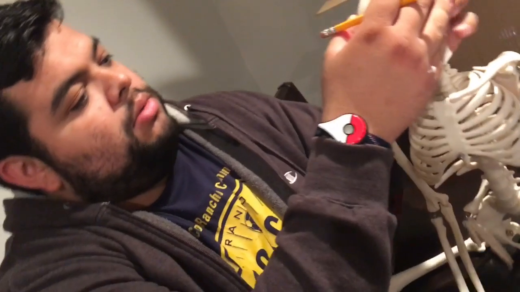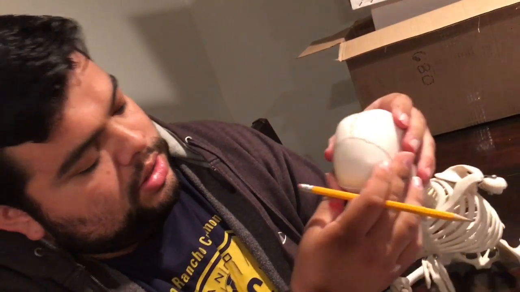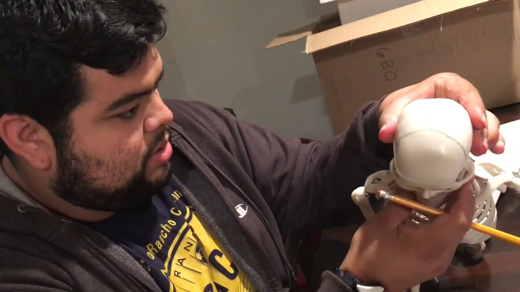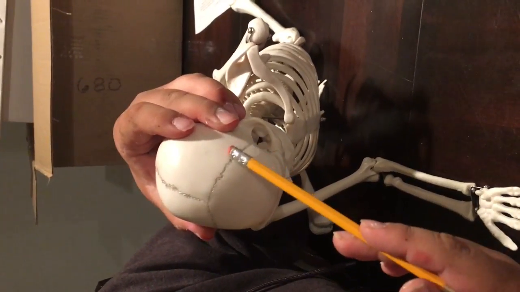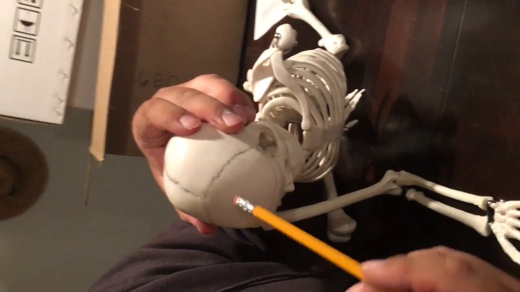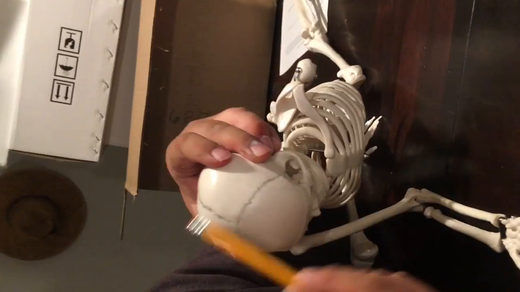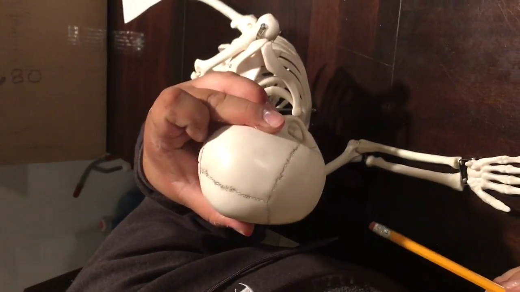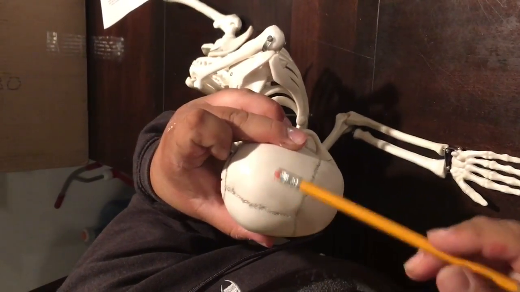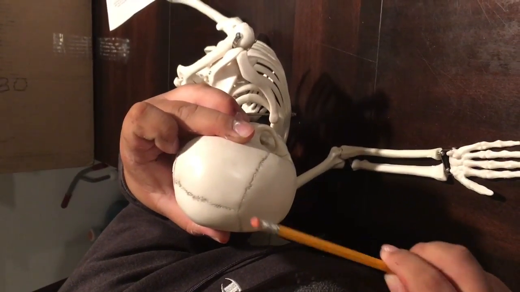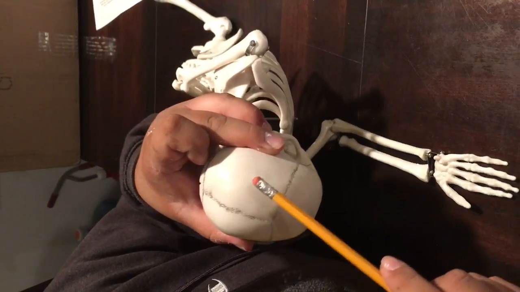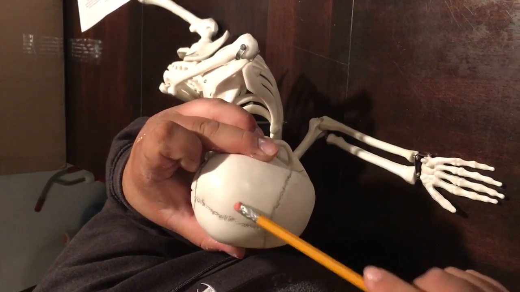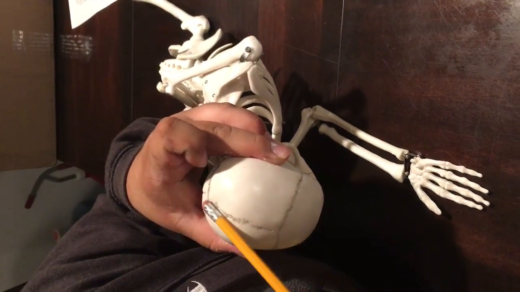I'll bring him up like this a little bit so you can see it. Oh man, I think I broke it. Okay, we have the coronal suture, which is this one, made up by the frontal and the parietal. Then we have the sagittal, which is made by the parietal, and technically the frontal too, and the parietal bones.